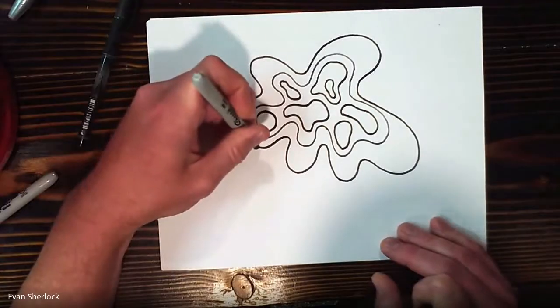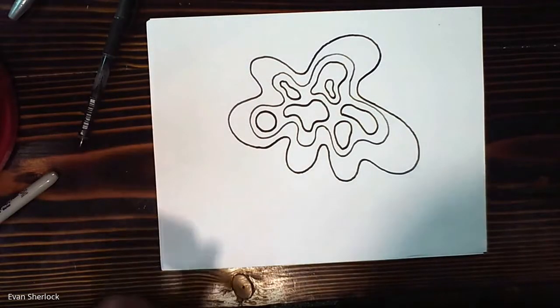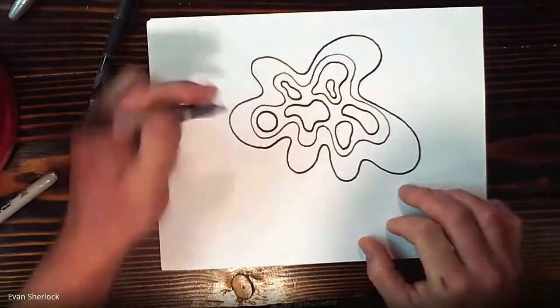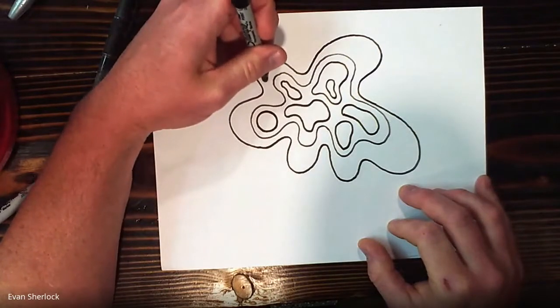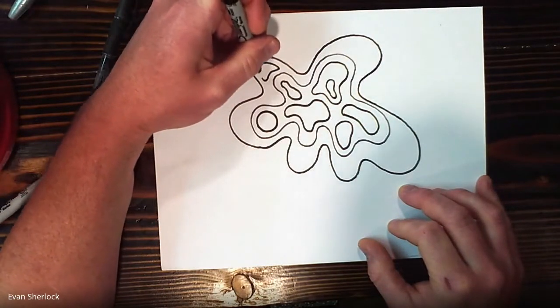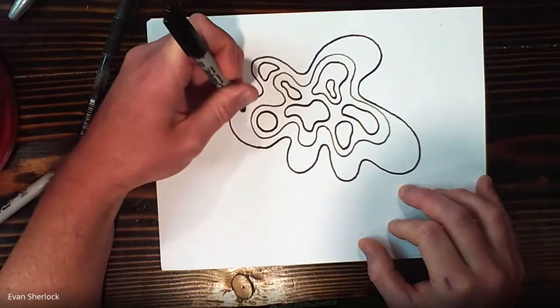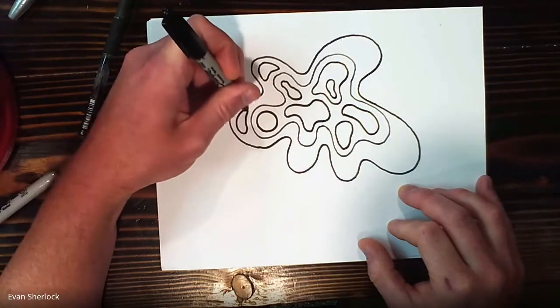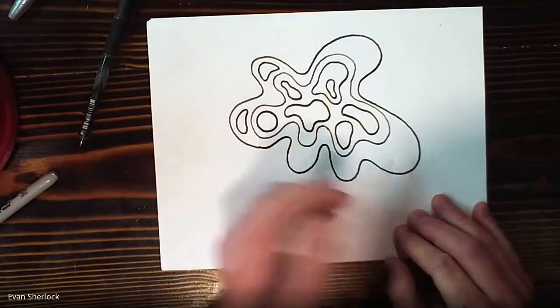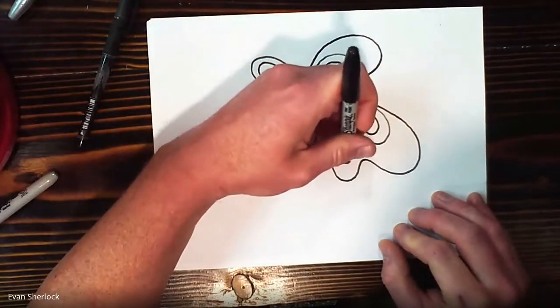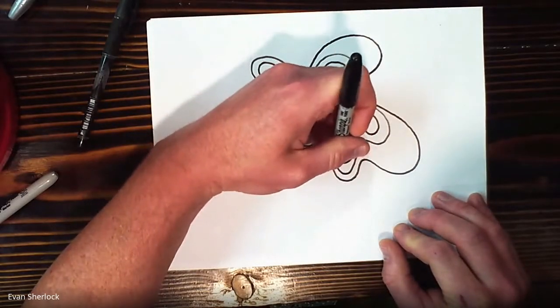Maybe that's my first organic shape. It's got all sorts going on in there. Maybe I can see where I can start including other organic shapes in some of these voids. Now, a void is where there's nothing. That's a fancy art word for a hole.